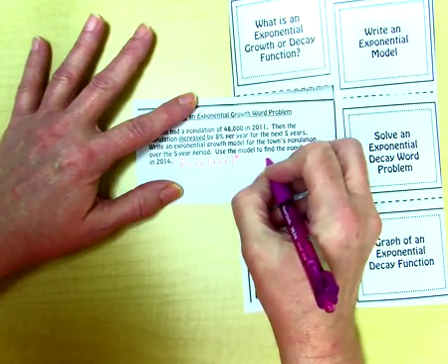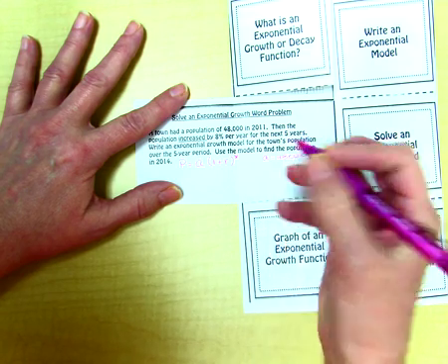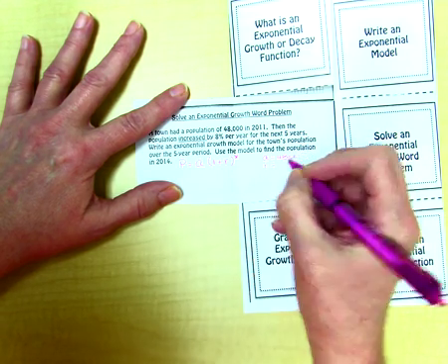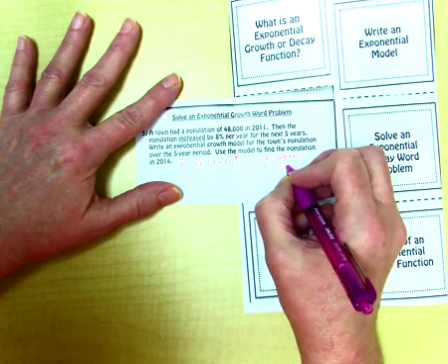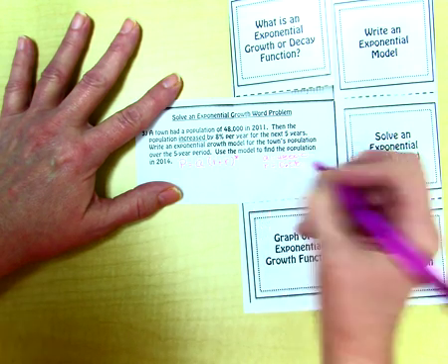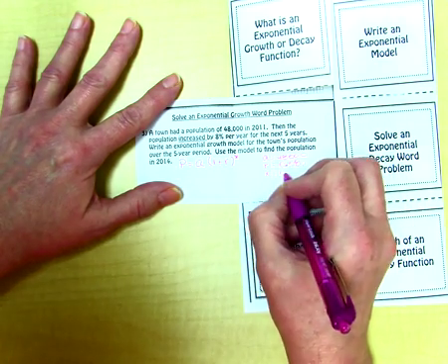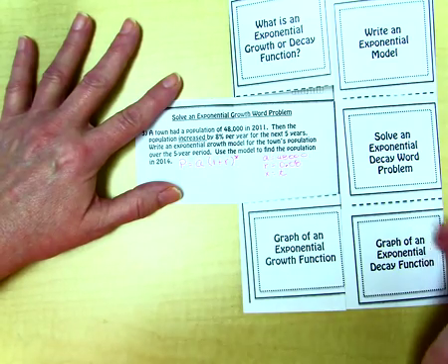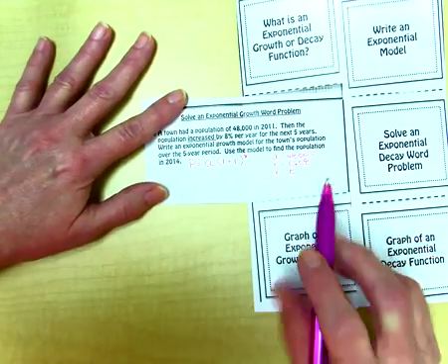So A is equal to 48,000. R is equal to 8%, so 8 divided by 100 is 0.08. And our X is in terms of time, so we're going to call it T. Now we have to substitute our values in. But we have to do two things.